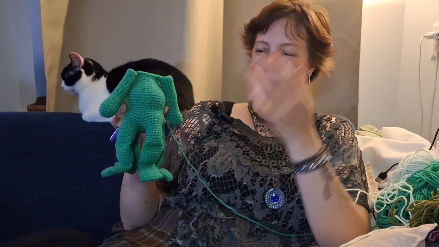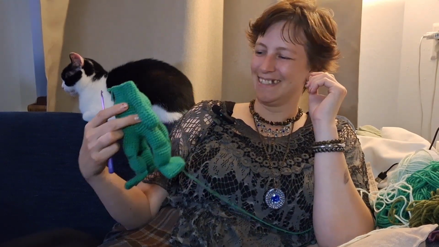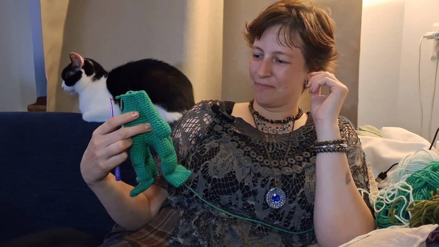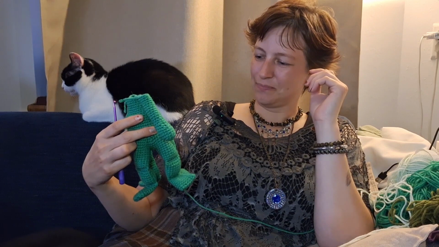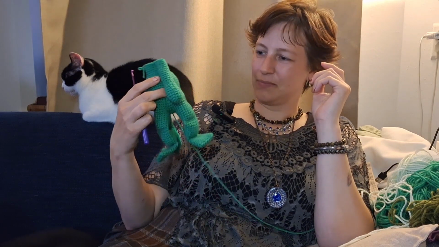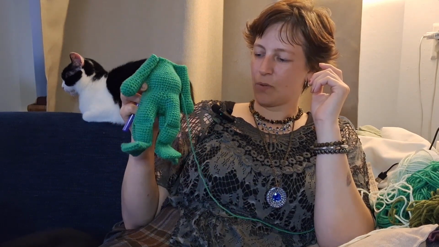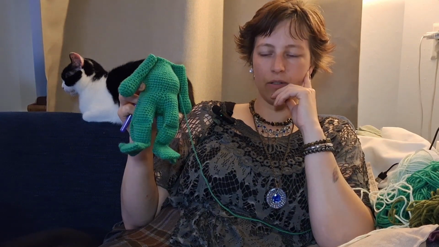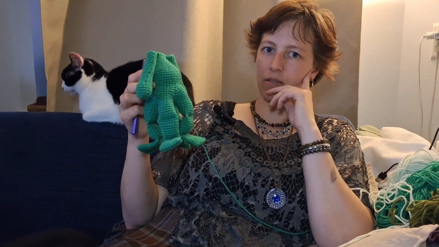What do you think of this body shape? It's making me laugh. I like it. What do you think? Is he a good dancer or is he gonna trip over his own legs?